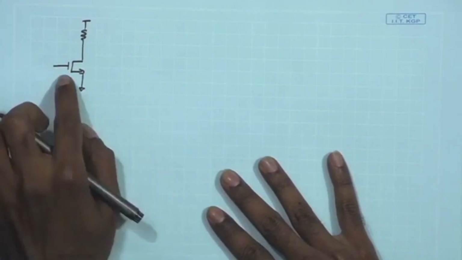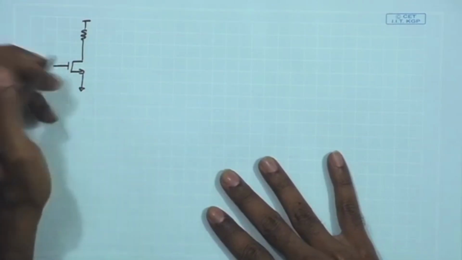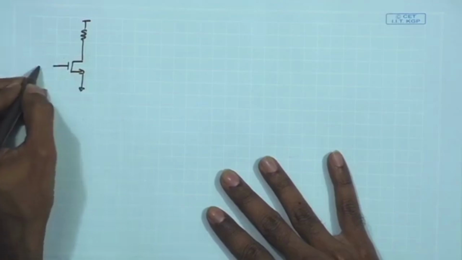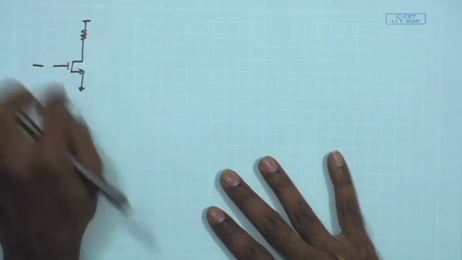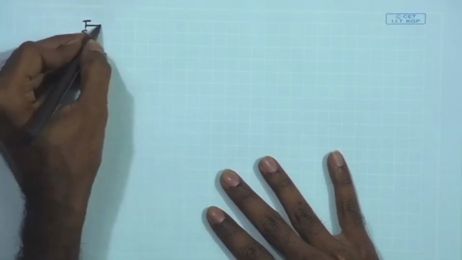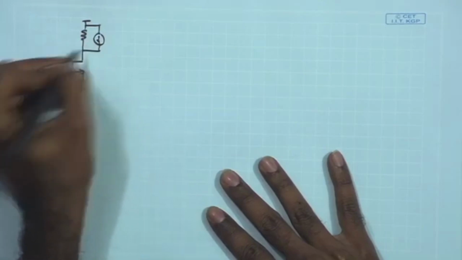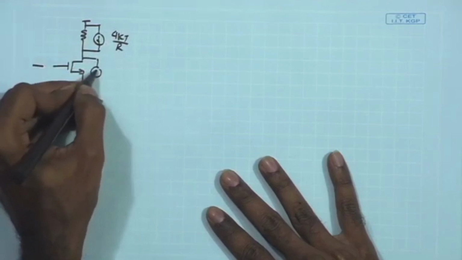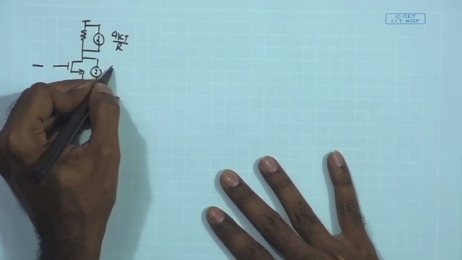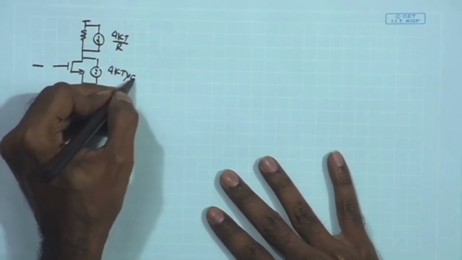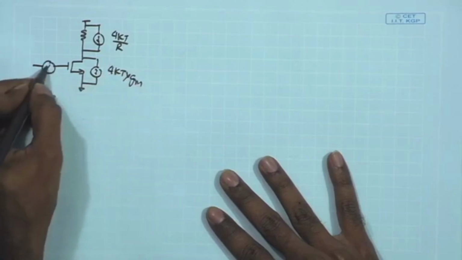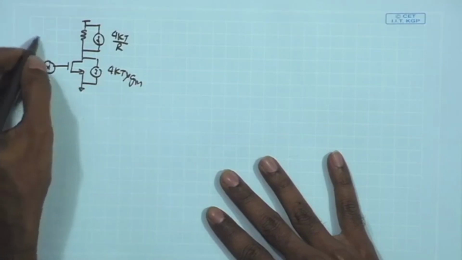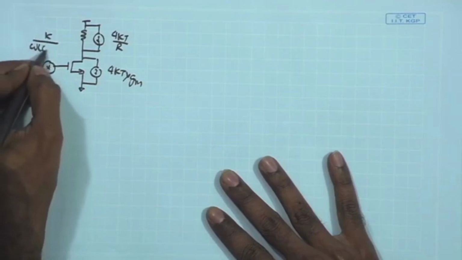So, here I have constructed a simple common source amplifier, and I can represent the overall noise constituent of these two resistors and the transistor over here. So, I can draw the noise source of the resistor, put it as 4 kT upon R. Likewise, I can put the noise current source of the transistor, put it as 4 kT gamma GM, and I have the 1 upon F noise, which is going to be given by K W L C O X times F.